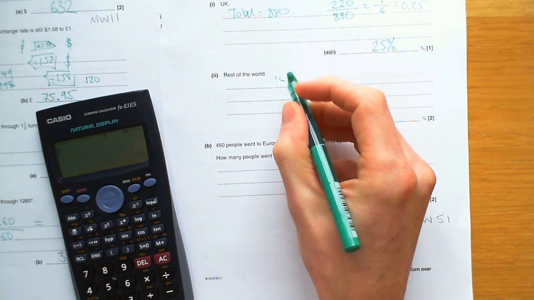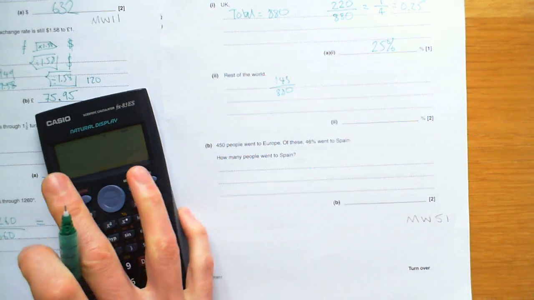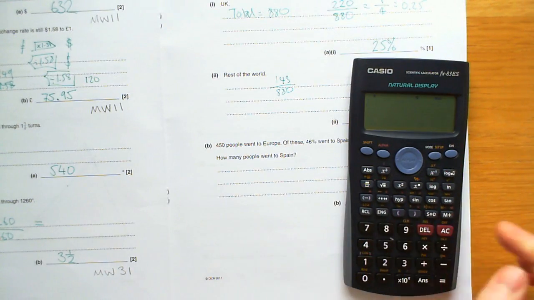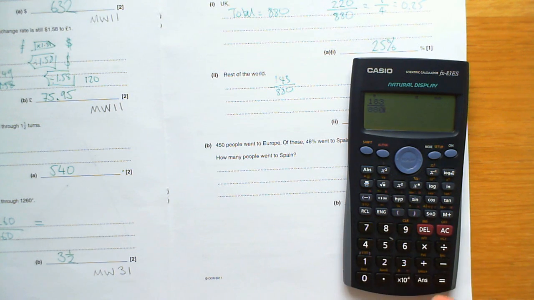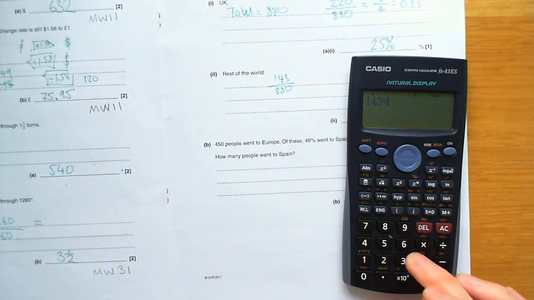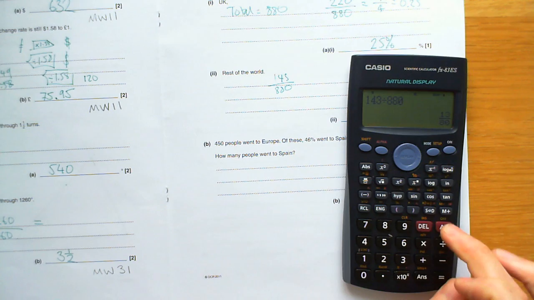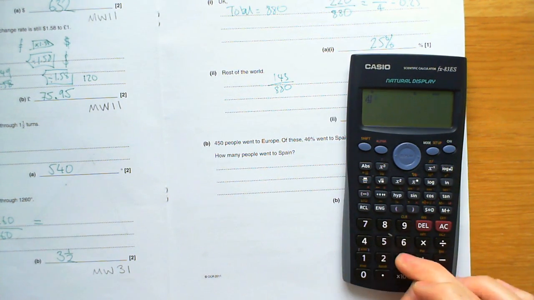Okay, the rest of the world, that's 143 out of our 880. So again, I can use a calculator. I could do 143 and then 880, or I could have just done 143 divided by 880. Either way is good, especially if we get the right numbers.